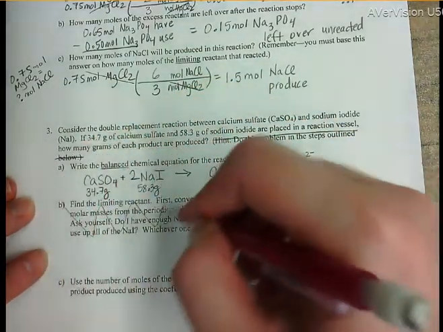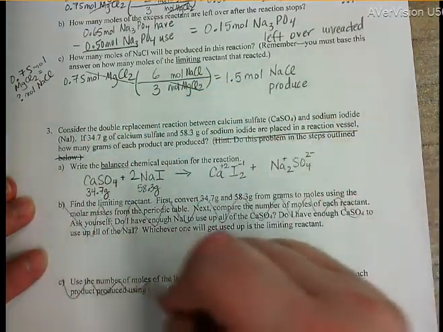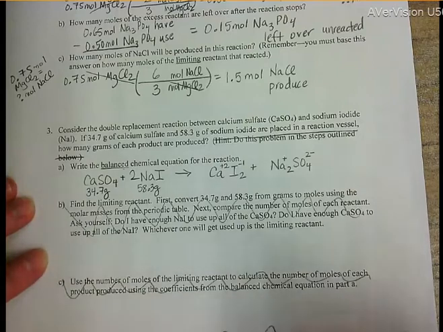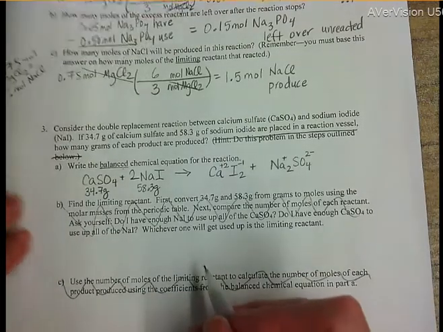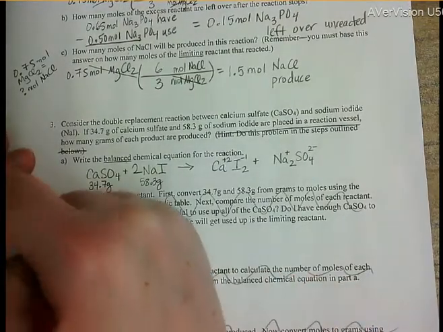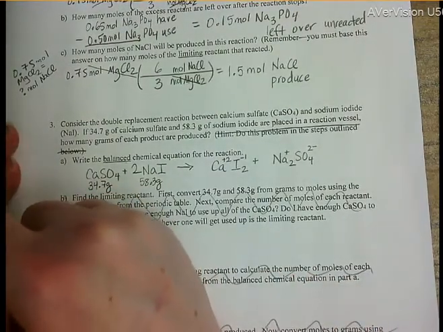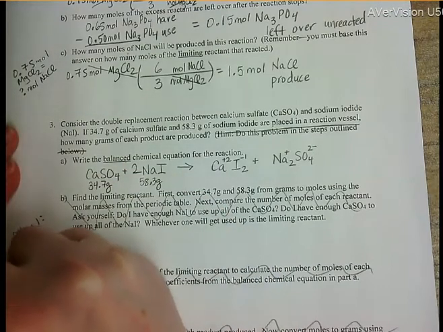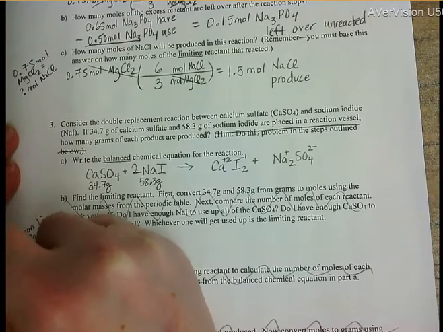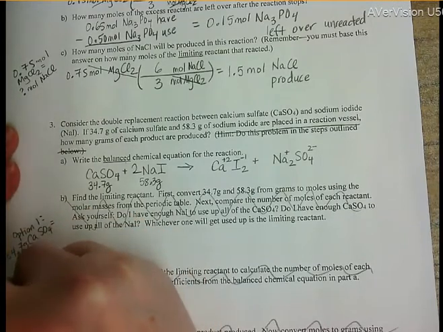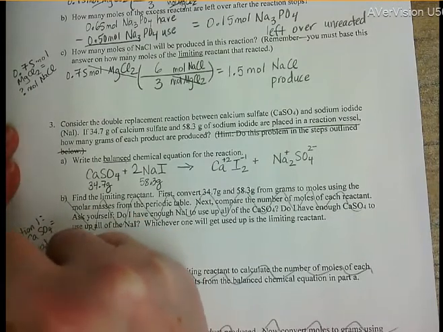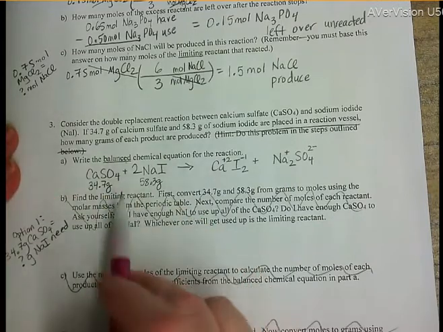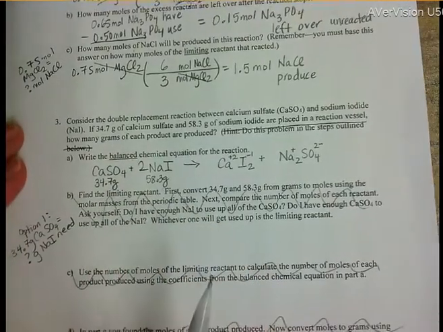We're not going to worry about these. We're going to do it Mrs. K's way, which means all in one step, okay? So, again, I have two options here. Option 1, to figure out my limiting reagent, I can take my 34.7 grams of my calcium sulfate and figure out how many grams of sodium iodide I need. I want to use grams because both of my amounts are given in grams.